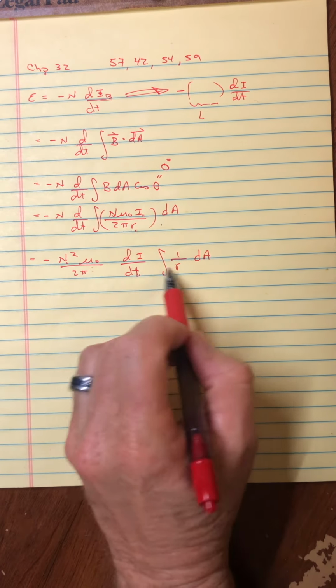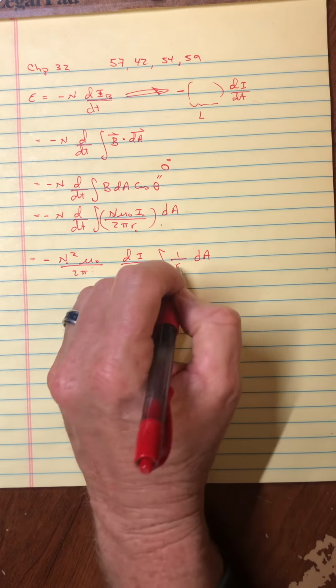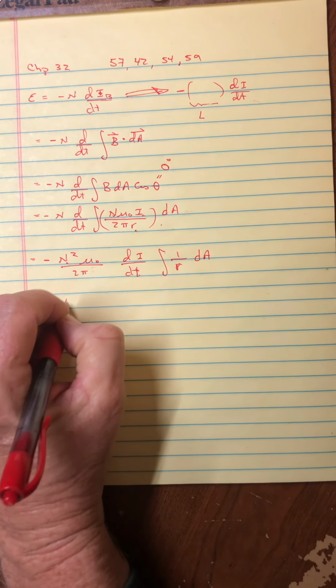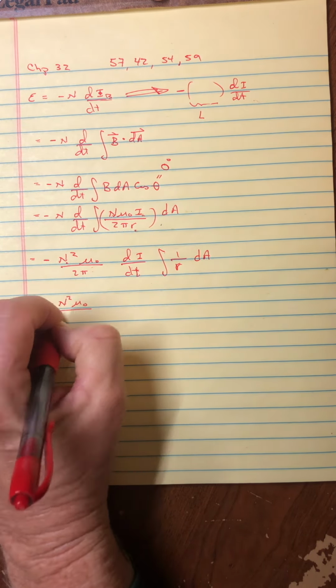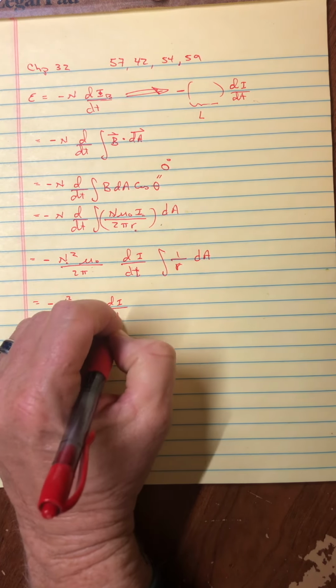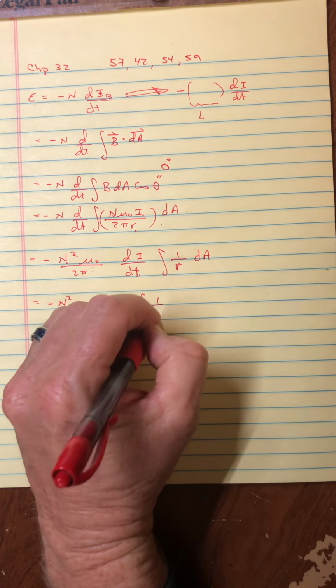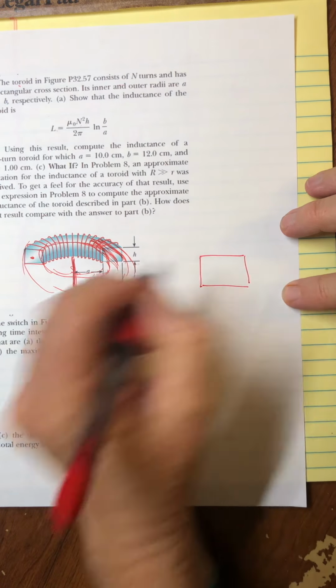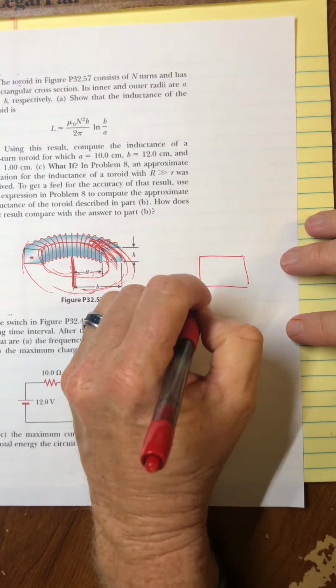All right, so keeping that in mind, I've got this integral to do of 1 over r and then times this area. Now, let's see, the area, maybe I'll just make a little rectangle here to represent this cross-sectional area.